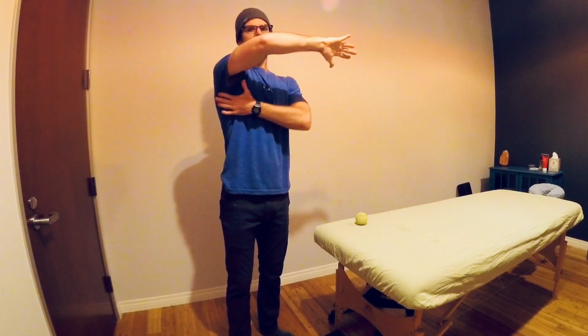So oftentimes if there's pain on the back of the body, it's related to tension on the side or the front of the shoulder. And this applies elsewhere, hips, ankles, neck, that kind of stuff. But for today's video, we're going to focus on the shoulder.